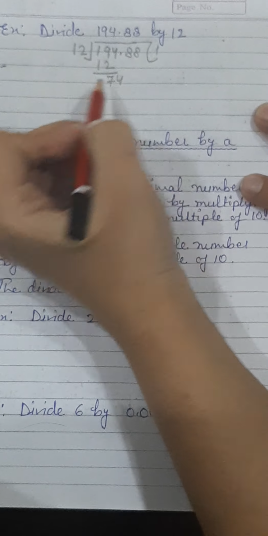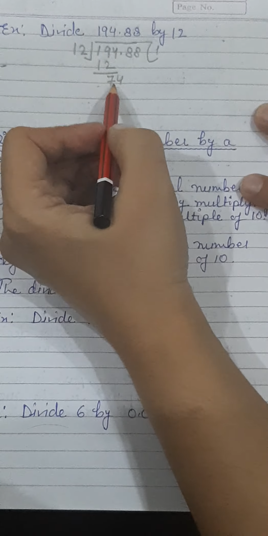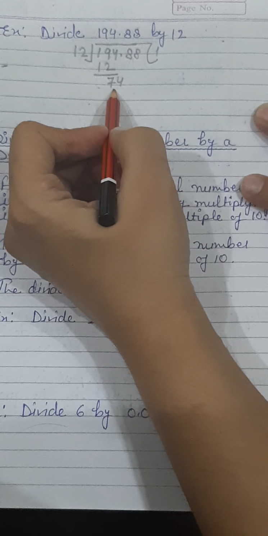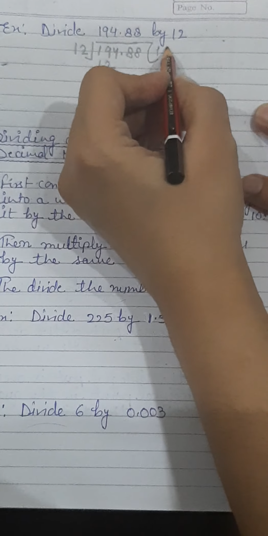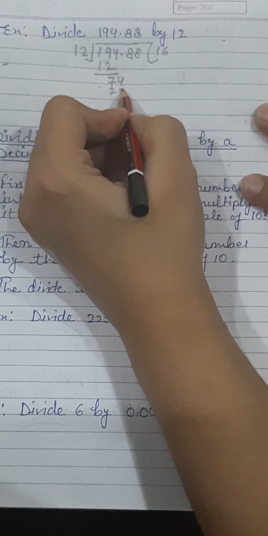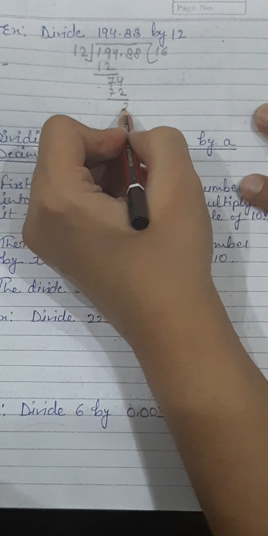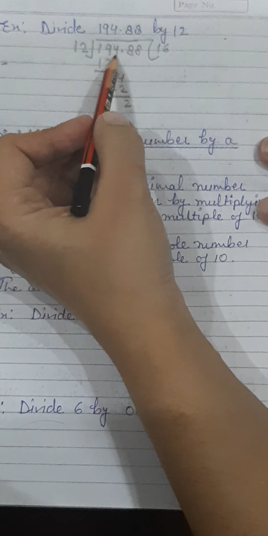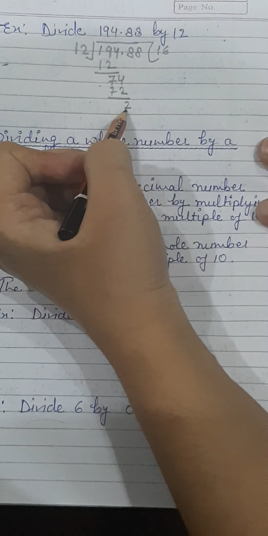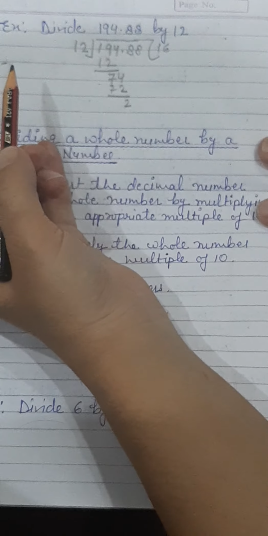Then you will write 4. Clear? 74. So what you will write? 12 6s are 72. Then subtract, what will come? 2. This is your integral part.